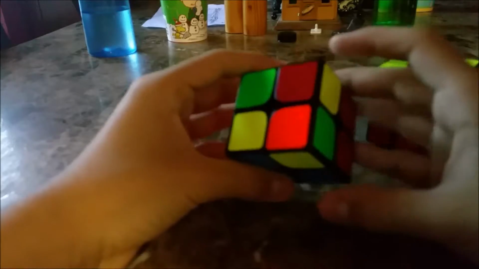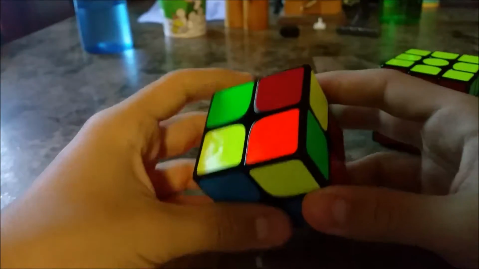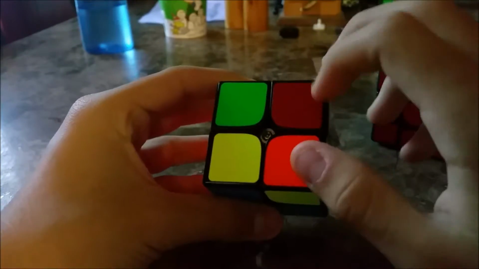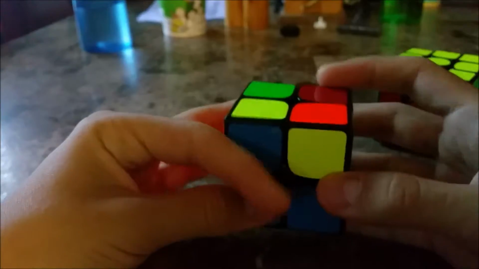Alright. So this one, I used to get confused with this one. I don't know why, but now it's kind of easy. I have opposite colors here on the side, and then these colors should be the same. So what I would do is this.